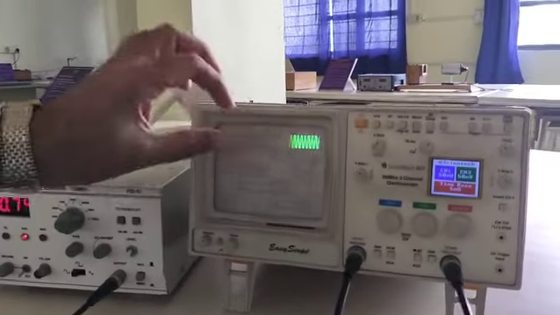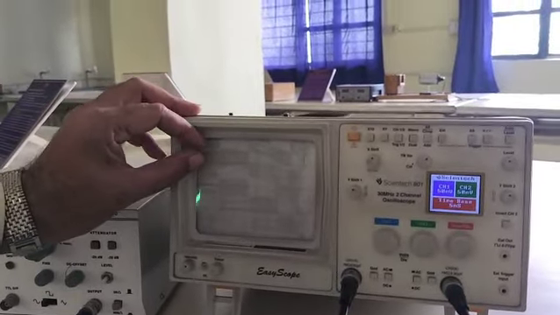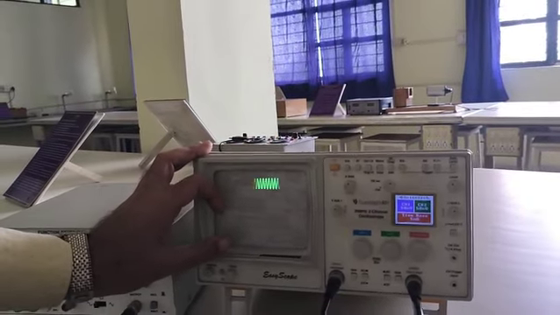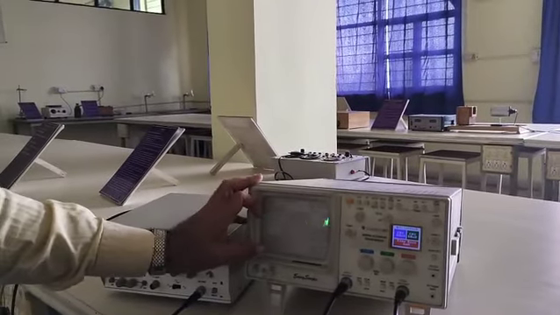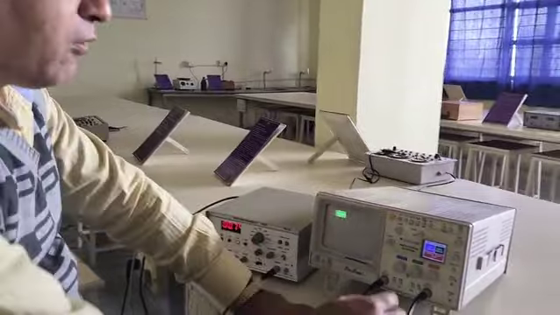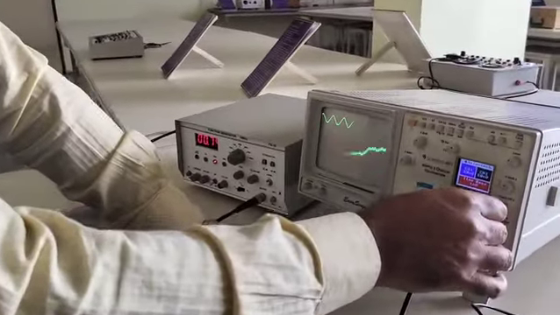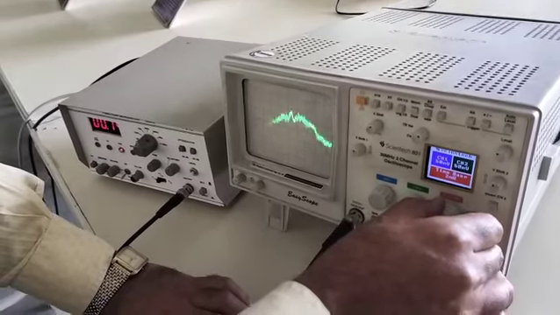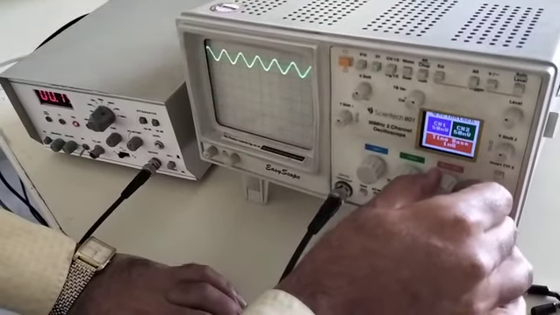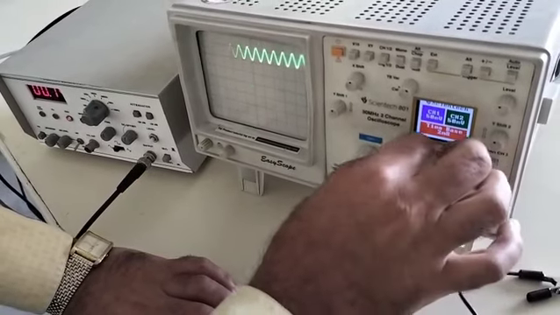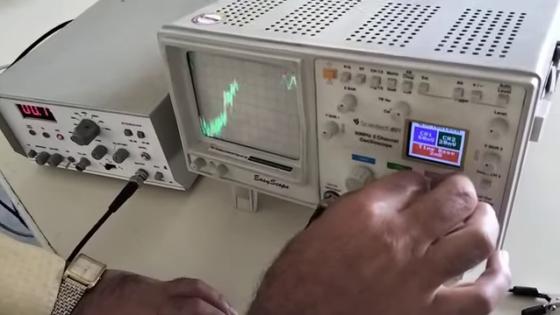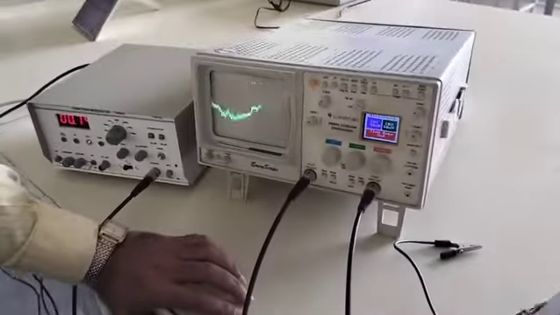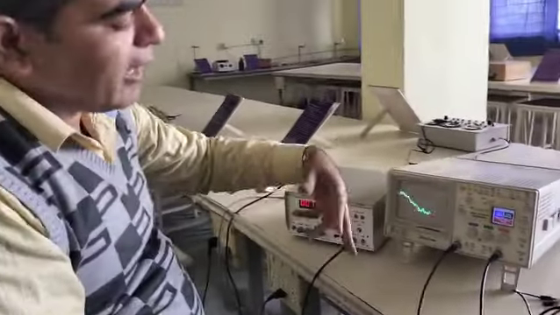This input signal has a very low voltage in comparison to the output signal. That means we are going to get an amplified output signal in the CRO. Okay. If I increase the time division here, you can see it like this. And if I increase the voltage, same voltage, so the output of this RC coupled amplifier is reverse in phase but amplified.